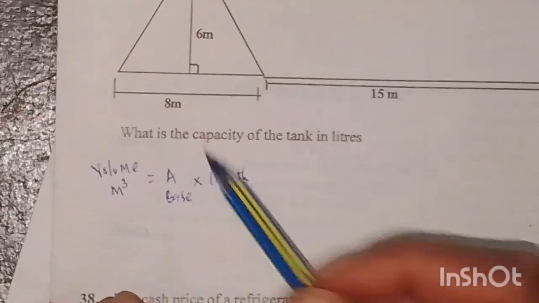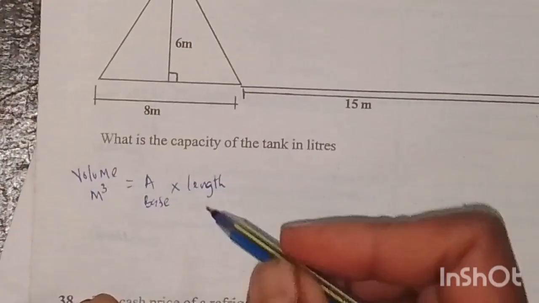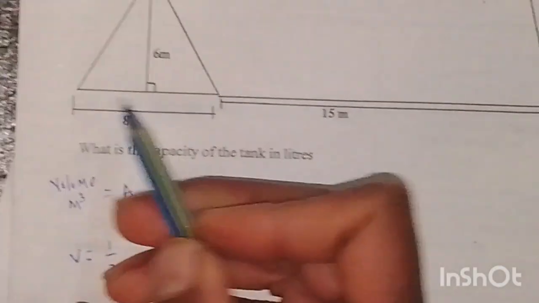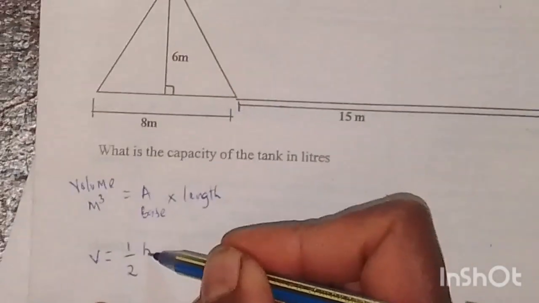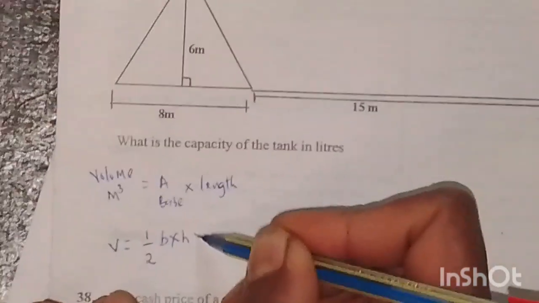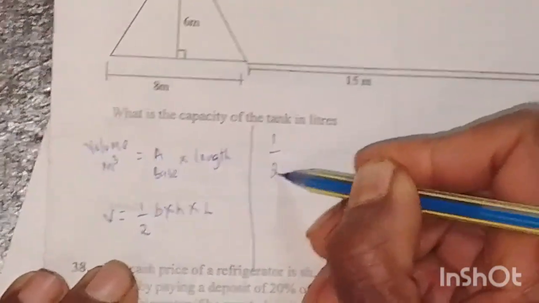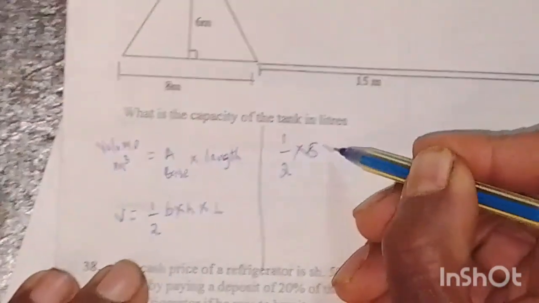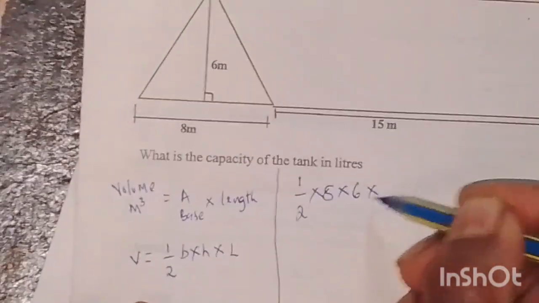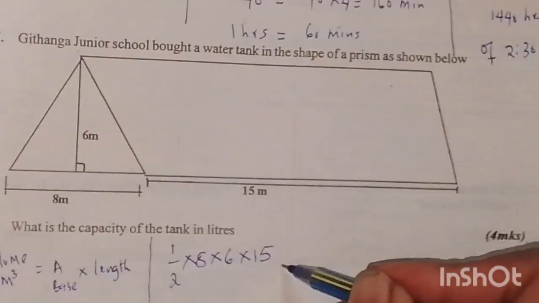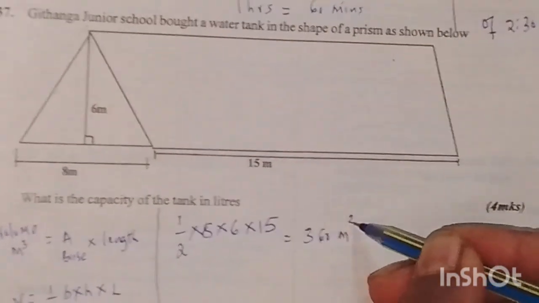The area of the base, since this is a triangle, is half base times height, multiplied by length. It shall be a half multiplied by 8 multiplied by 6 multiplied by 15, and the solution to that shall be 360 meters cubed.